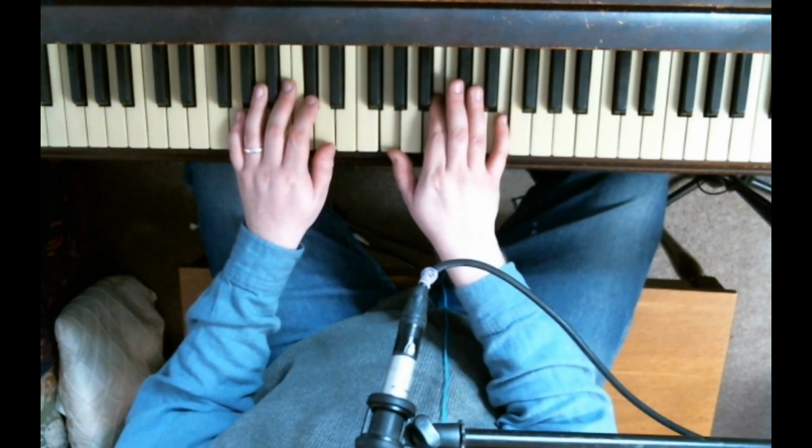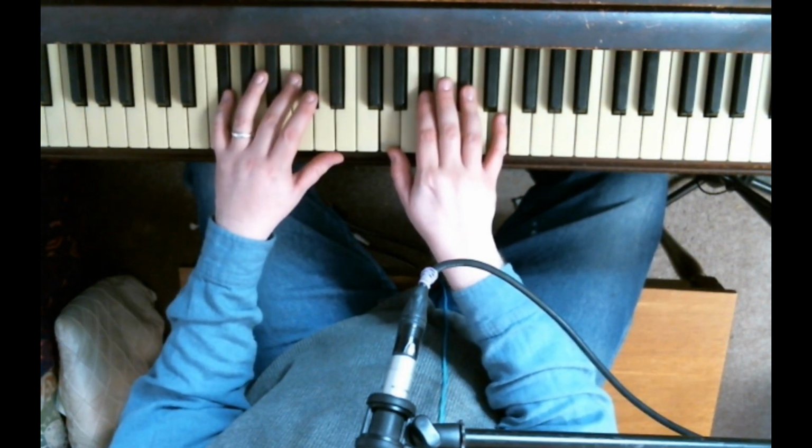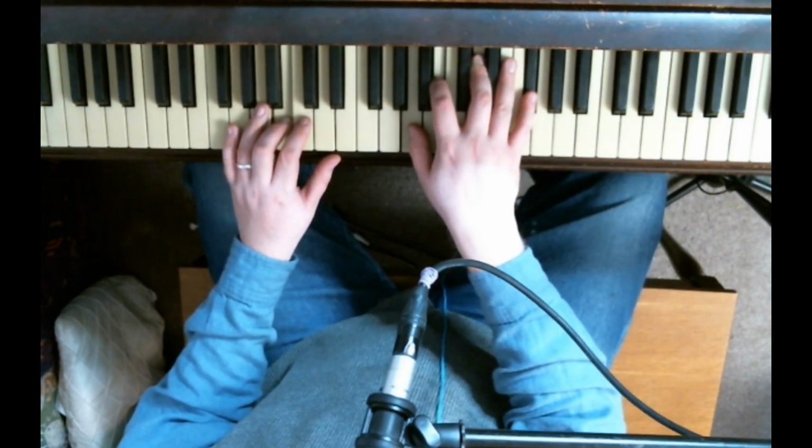And then C sharp minor 7 flat 5 to F sharp 7 to get back to B minor 7, to get back to the top of the tune.